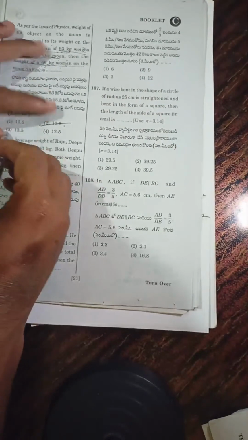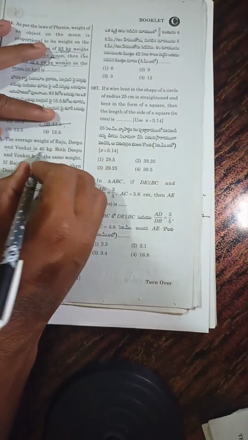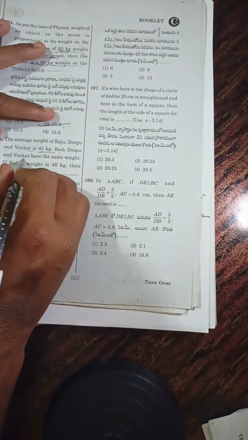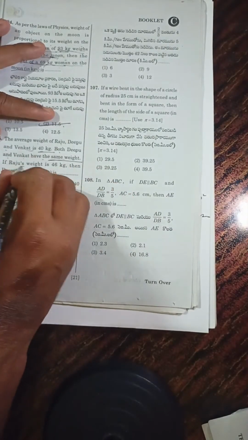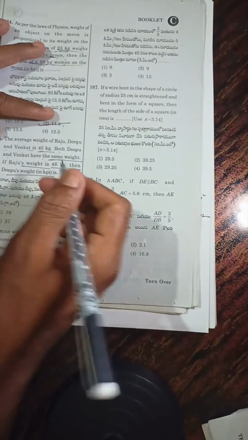Now see question number 105. The average weight of Raju, Deepu and Venkat is 40 kgs. Both Deepu and Venkat have the same weight. If Raju's weight is 46, then Deepu's weight will be.